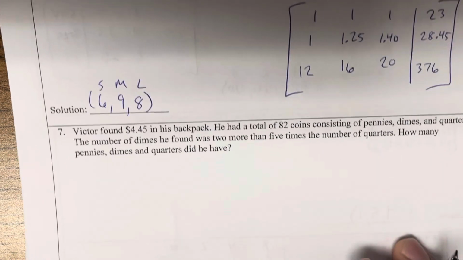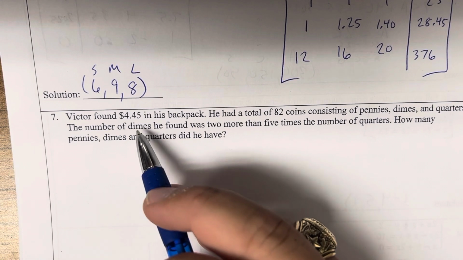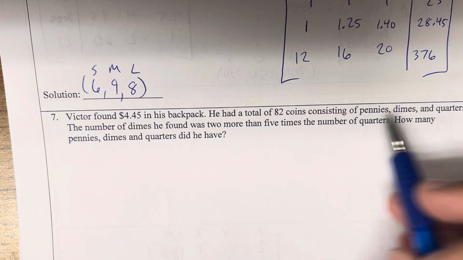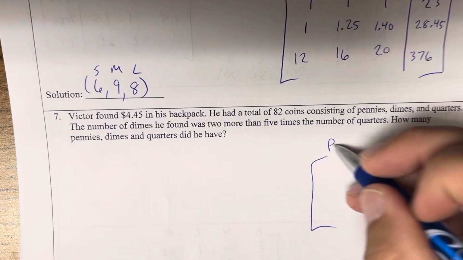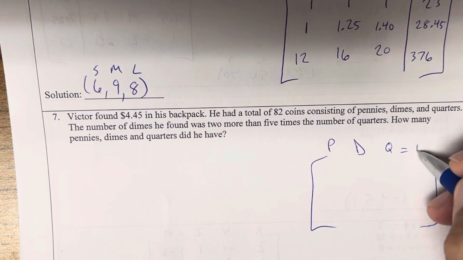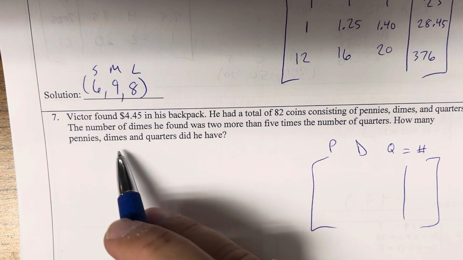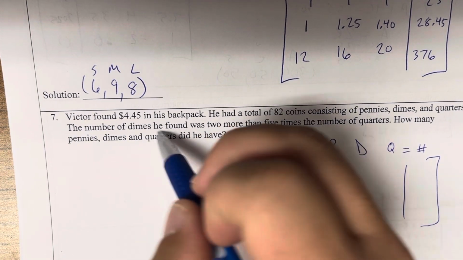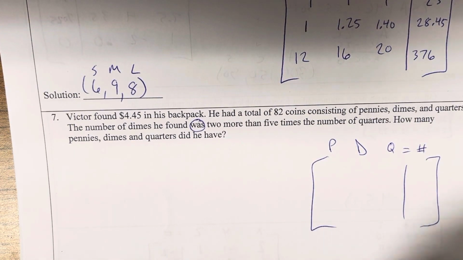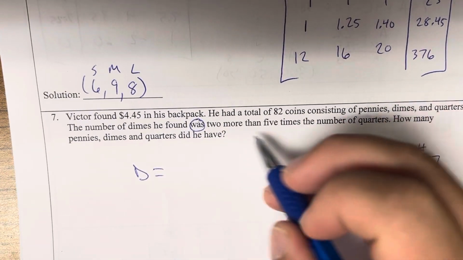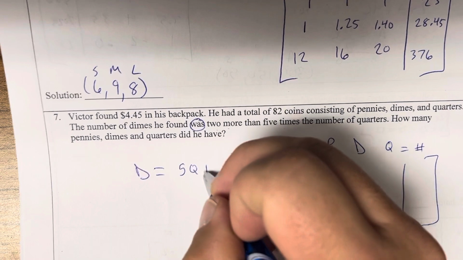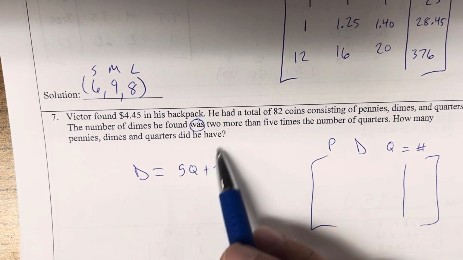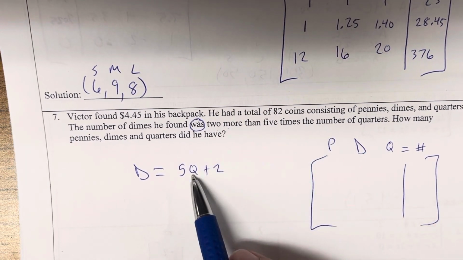All right. Next one, Victor found $4.45 in his backpack, 82 coins of pennies, dimes, and quarters. So those are 3 variables. The number of dimes he found was, so that is our equals, dimes is equal to 2 more than 5 times the number of quarters. So 5Q plus 2. And so 2 more is plus 2 to the 5Q.